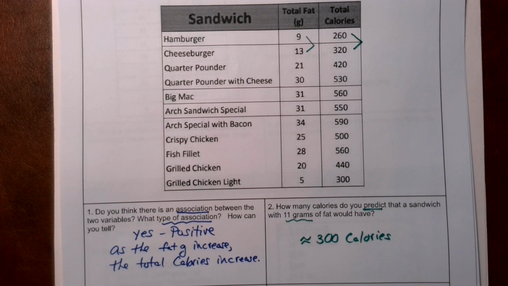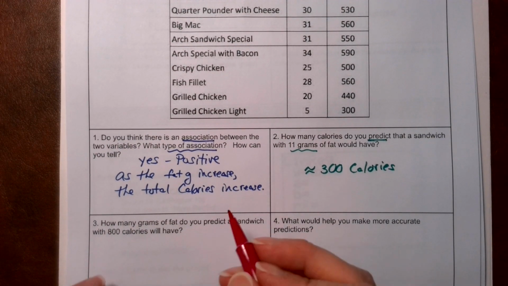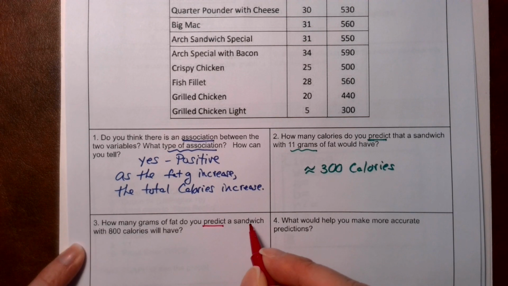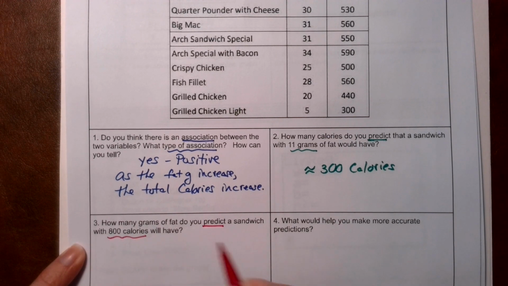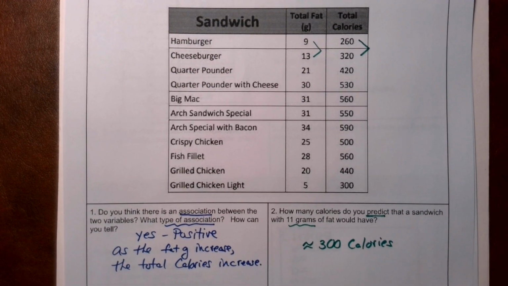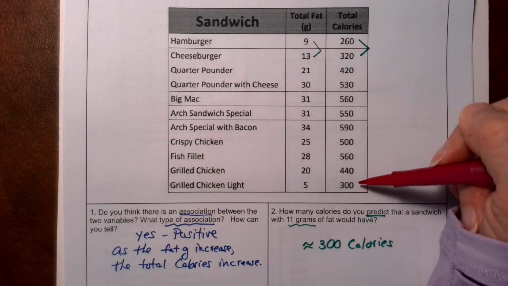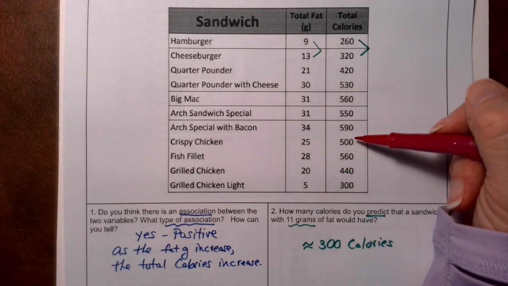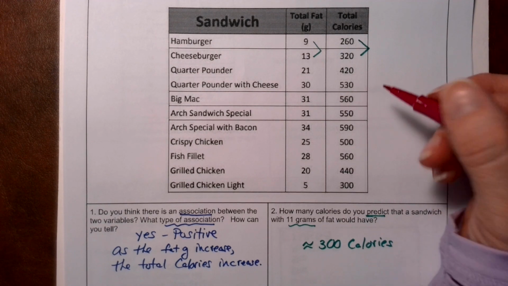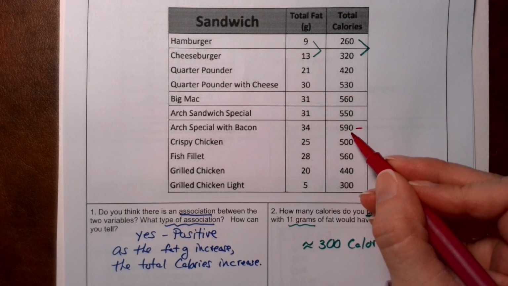All right, let's keep going. How many grams of fat would you predict if the sandwich has 800 calories? Let's go see. I don't think any of these have 800. The most calories I see here are 590, and 800 is way more than that.